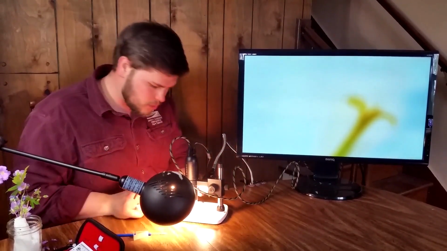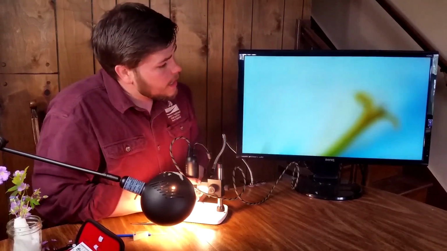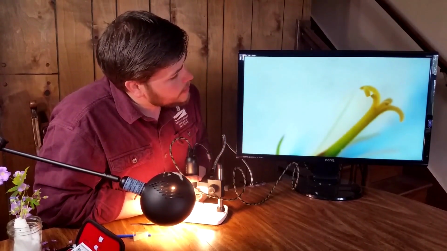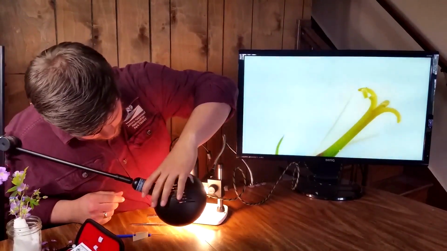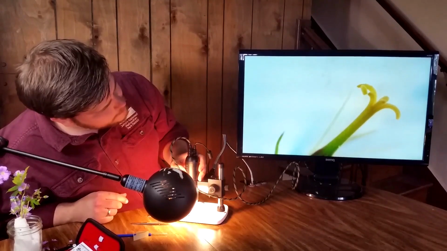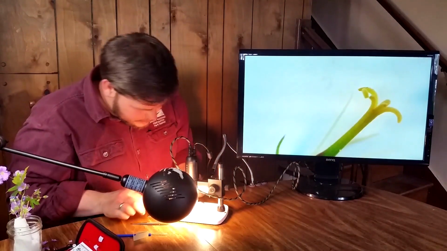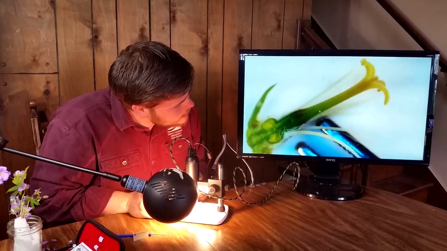So here I've isolated that female pistil, that female portion of the flower, and I've dissected it enough that we can see. At the end here, this is called the stigma. And as we move a little bit further back, there we go.